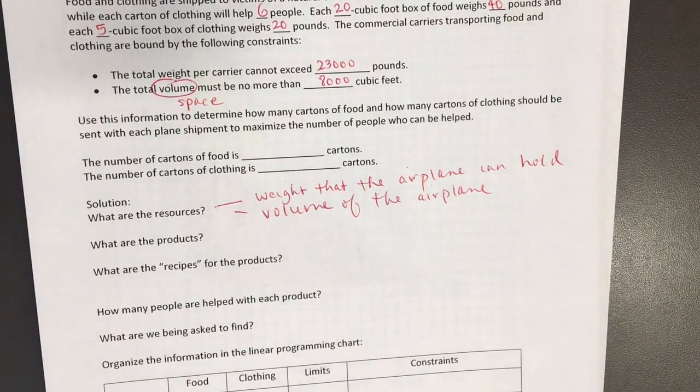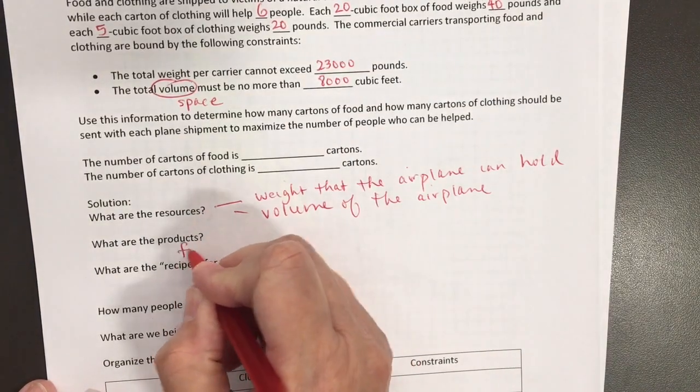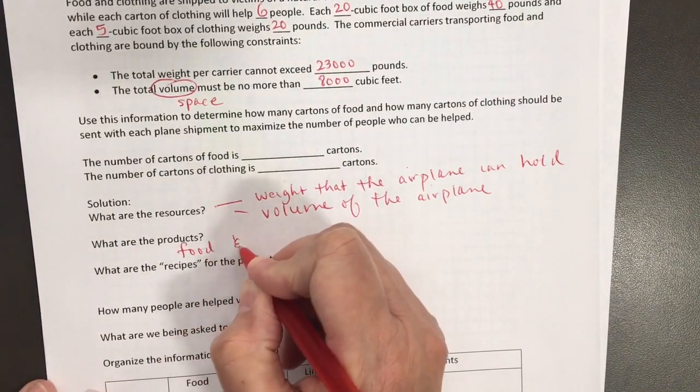The two products, this is what we want to ship. This is the food and the clothes.